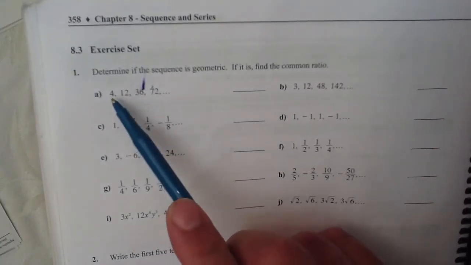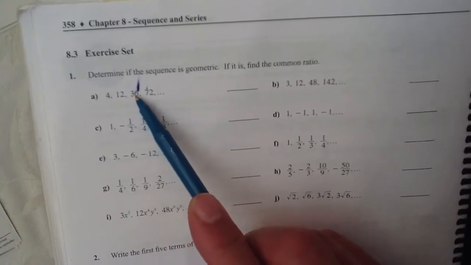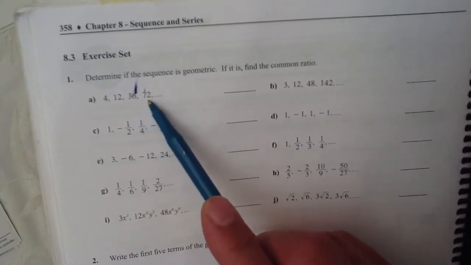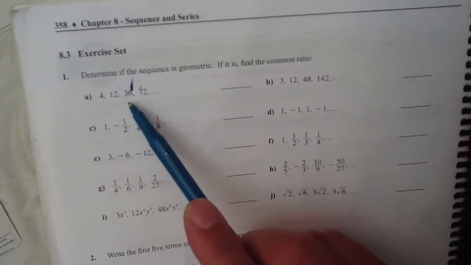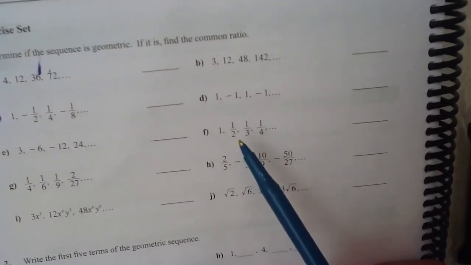And the first one's easy, 4, then 12, then 36, so we multiply by 3, and we see here that 36 to 72 is a multiply by 2, so it's not common, therefore it's not geometric. Let's jump down and look at one of these over here.